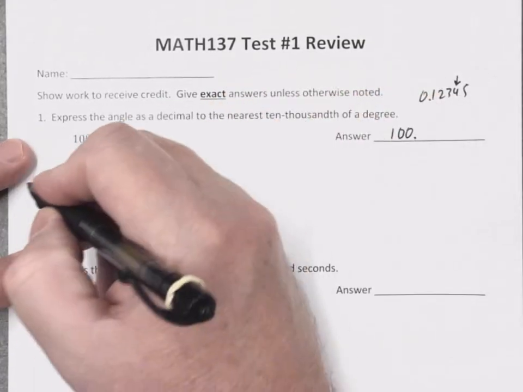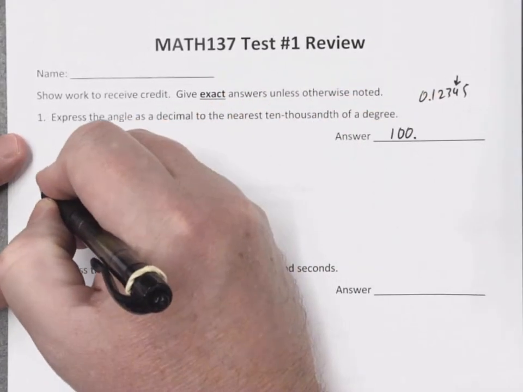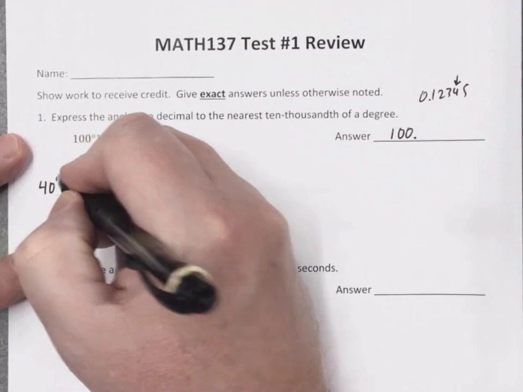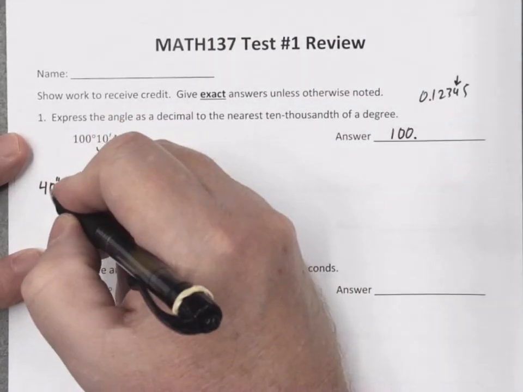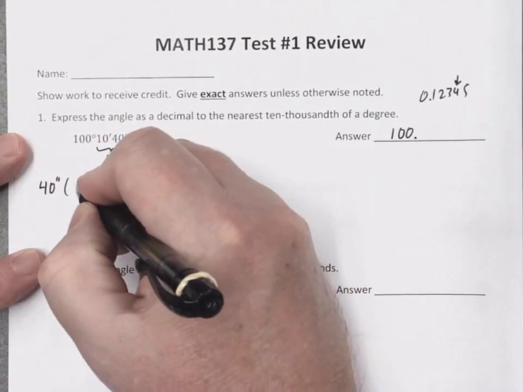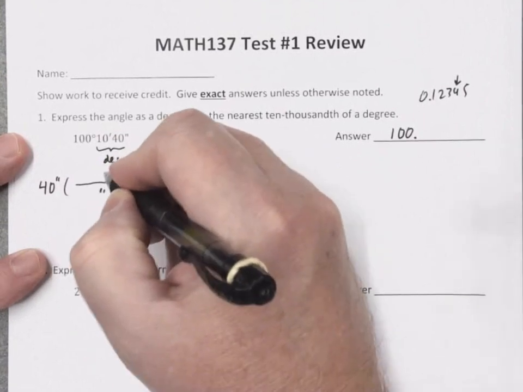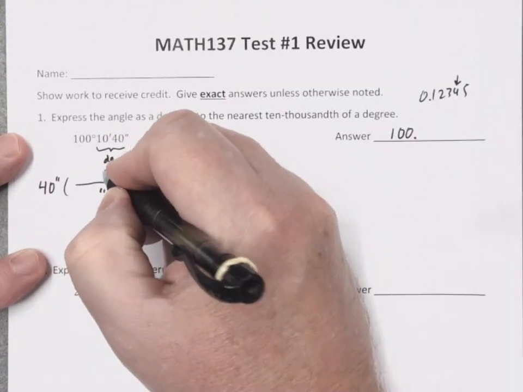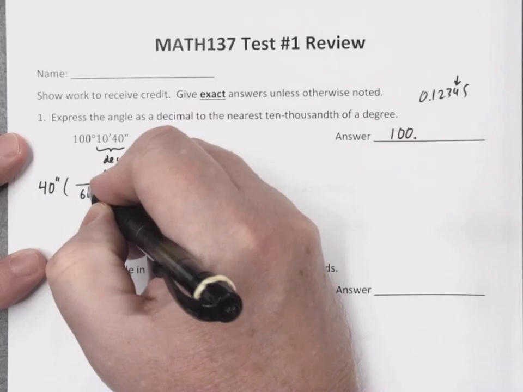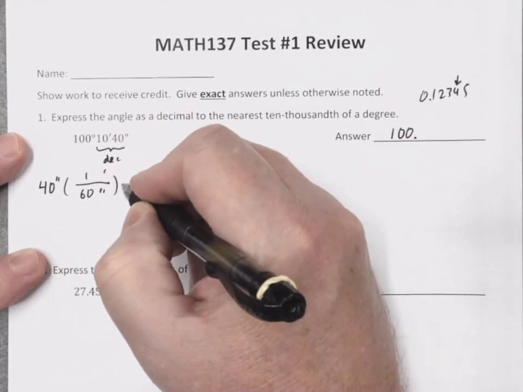So I'm going to start with the 40 seconds. Now I'm going to convert 40 seconds into minutes by using my unit conversion. We know there are 60 seconds in 1 minute.